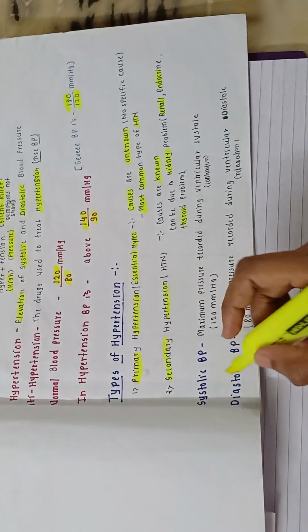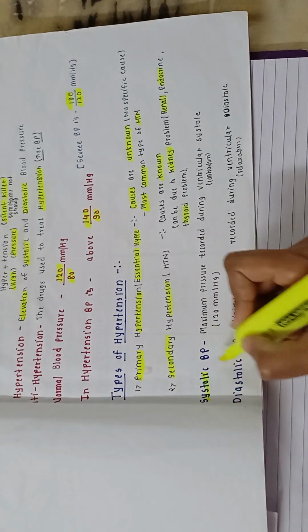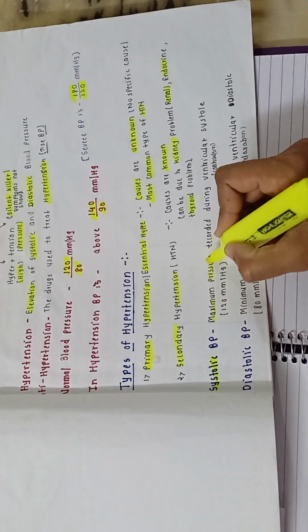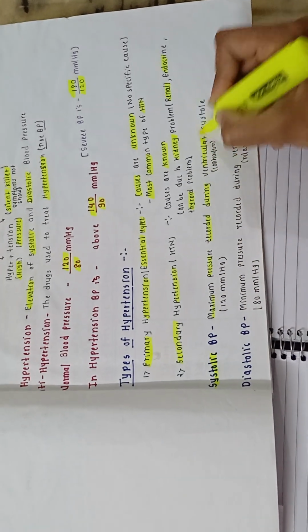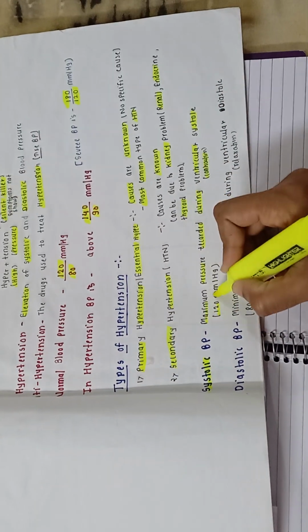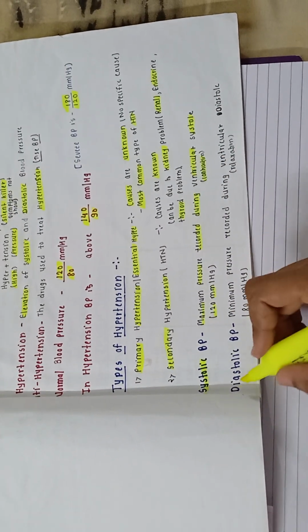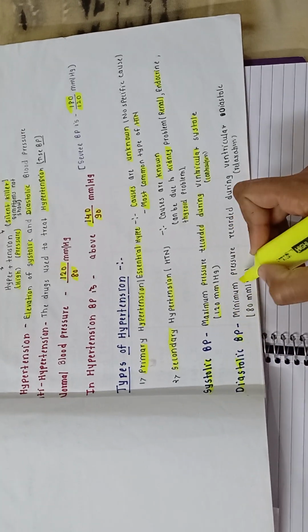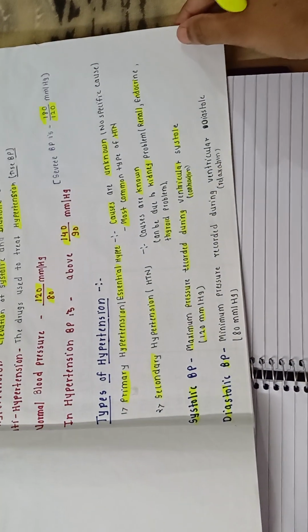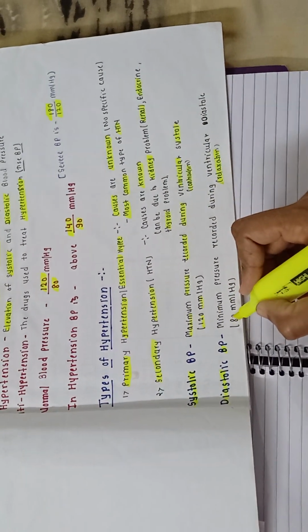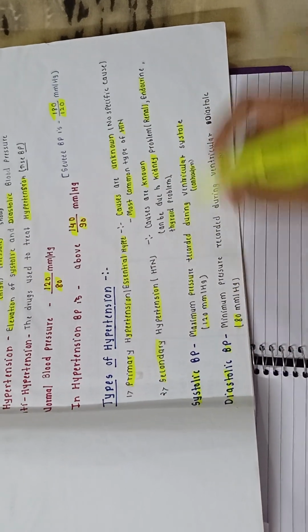Now we'll see what are systolic and diastolic BP. Systolic BP means the maximum pressure recorded during ventricular systole, at the time of contraction, and 120 mm of Hg is normal. And the second one is diastolic blood pressure, that is the minimum pressure recorded during ventricular diastole, meaning at the time of relaxation, and the diastolic blood pressure is 80 mm of Hg.